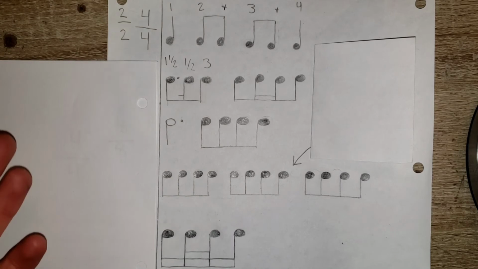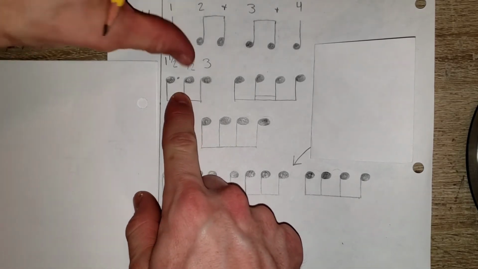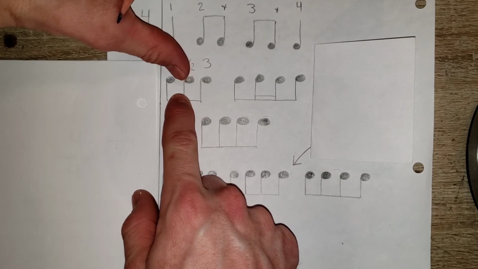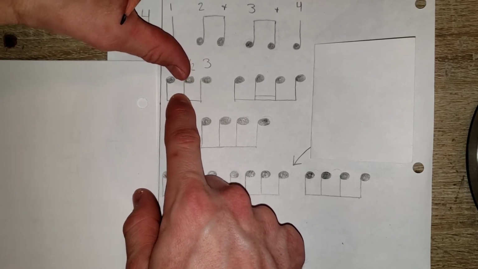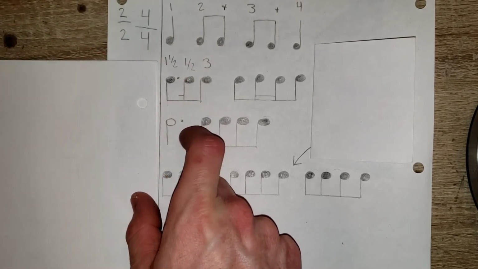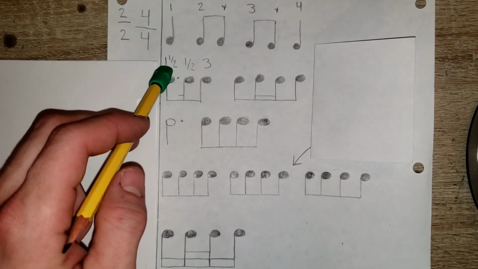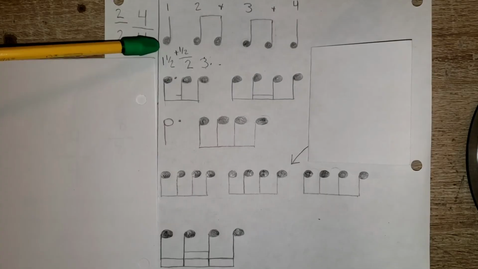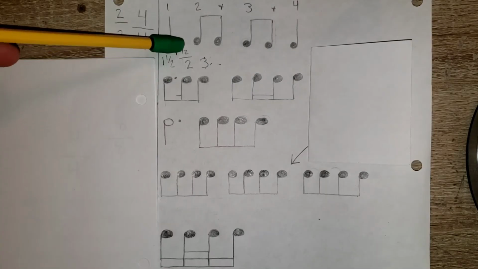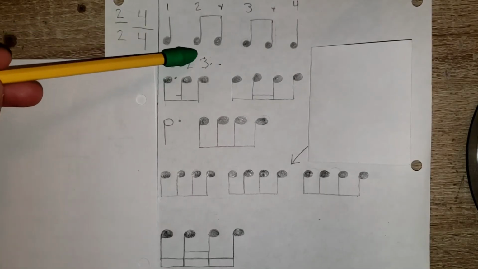So it basically cancels itself out. If you remove both of these and look at it like that, that's 1, 2, 3. It cancels itself out mathematically, not rhythmically, though.